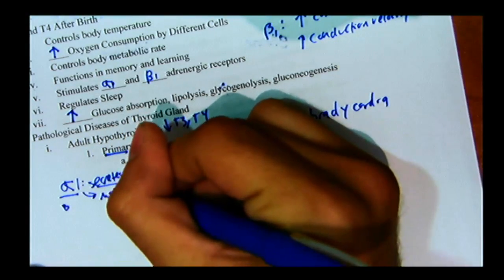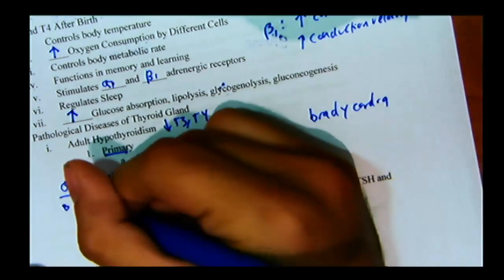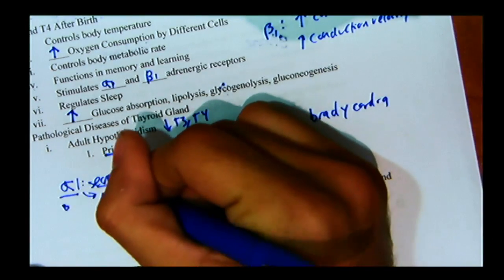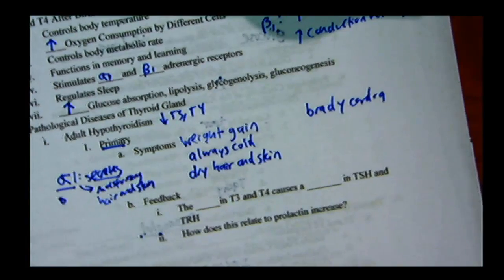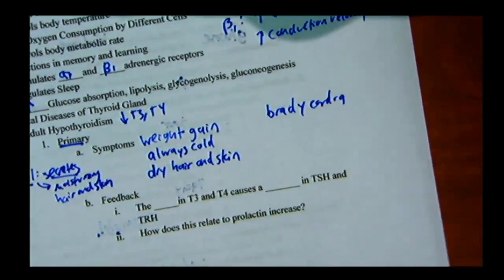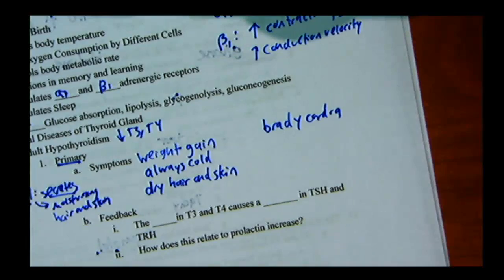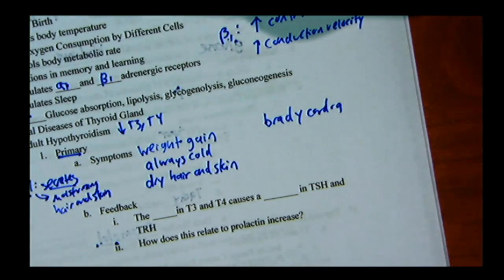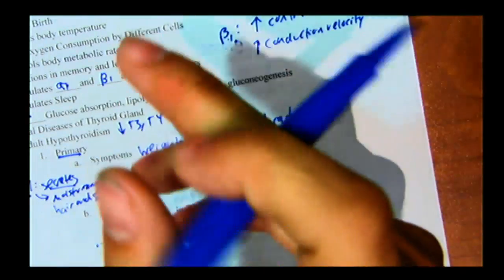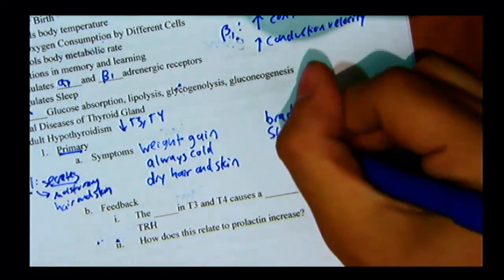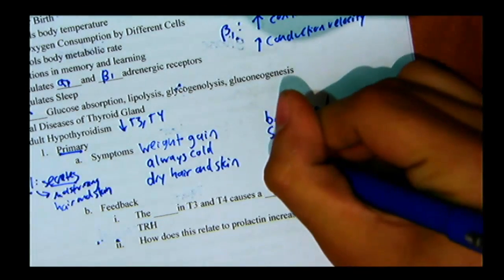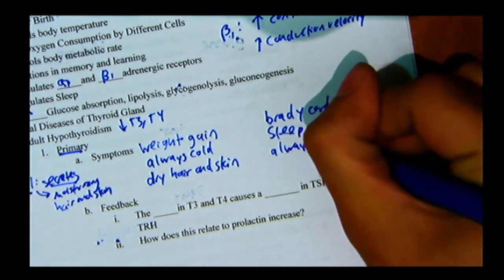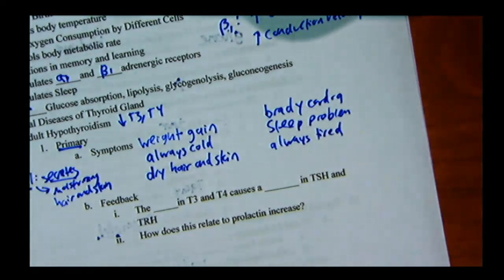So you have bradycardia, you have weight gain, always cold. What else do you see? Sleep problem, okay. Awesome, so you're always tired. Why are you always tired? Exactly, so you have low oxygen consumption, so all the things that you do with energy is decreased. You're also weak a lot, weakness.